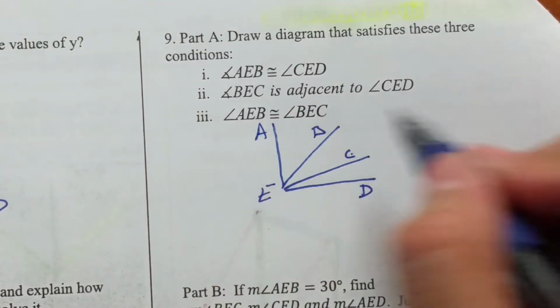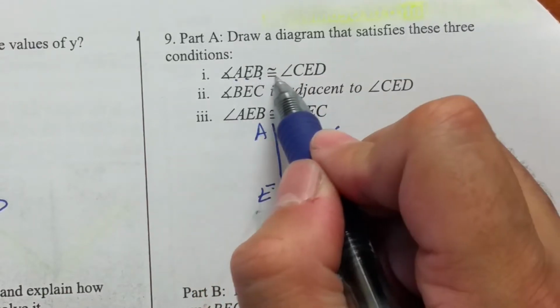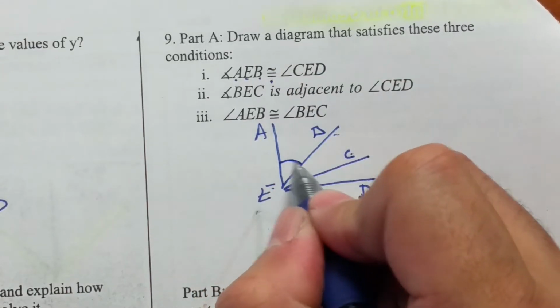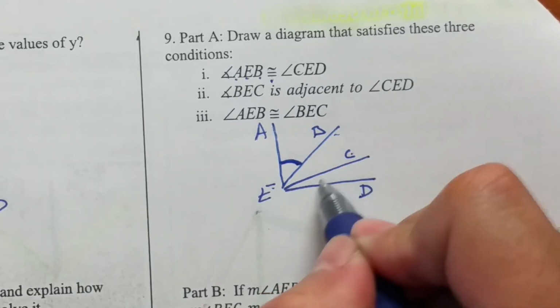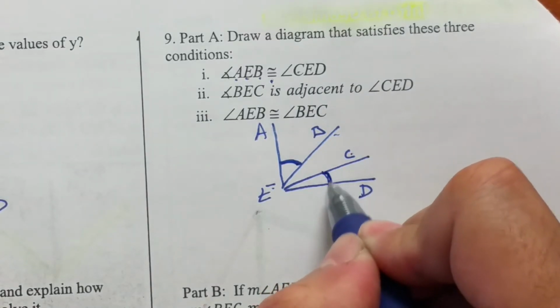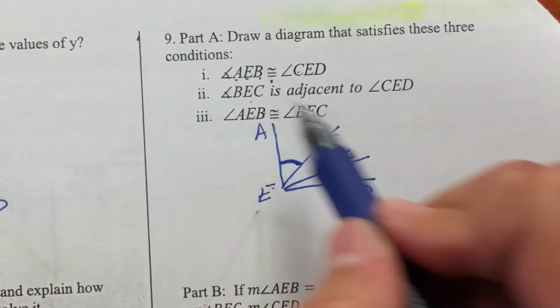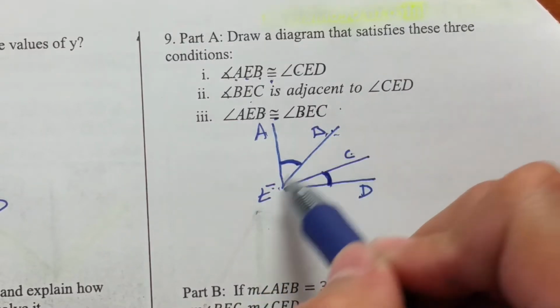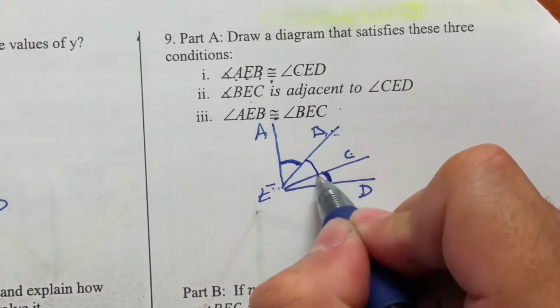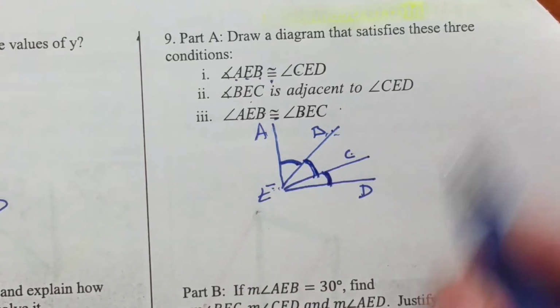Now the next one's going to be A, so I need an A on here. It says AEB is congruent to, put a congruent mark, CED. My drawing is not very good to scale. Apologize. Okay, next one says AEB is congruent to BEC. So that's going to be this piece right here. So all of these are going to be congruent to each other.